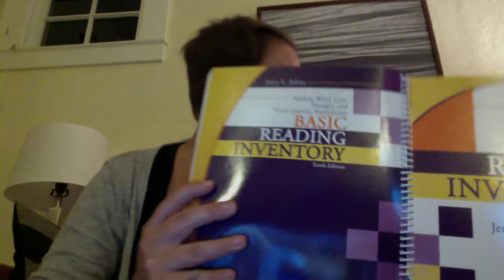Hi, I just wanted to talk to you about the two word recognition assessments that you'll be giving soon. So the first thing I want to talk about: the two assessments you'll be giving will be the graded word list from the Jerry Johns book. This is the 10th edition that you're seeing right now. The 11th edition looks more like that book.